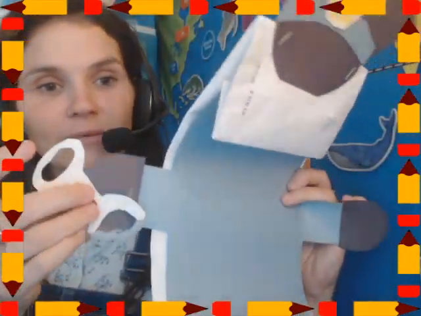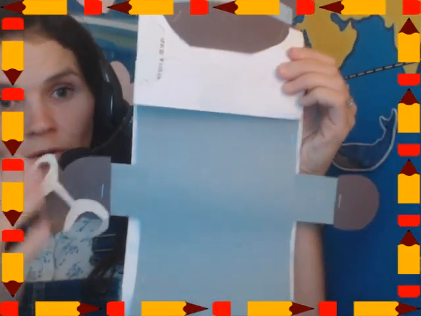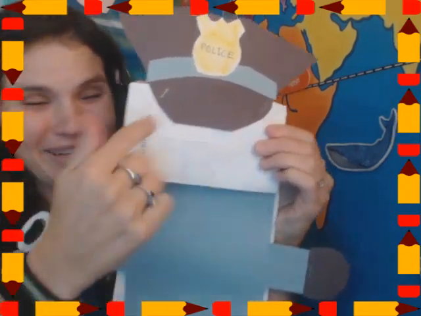I just cut them out with some white paper and I'm going to staple them right here into the police officer's hands. So I'm going to go ahead and have him holding onto that. Now I've got my specific tool, my specific clothing. I can definitely tell this is a police officer, but right now he's not a person yet, right? So I'm just going to add some details really quickly.